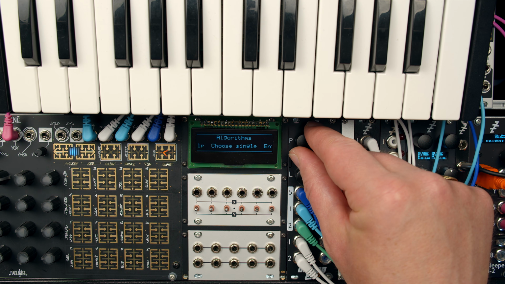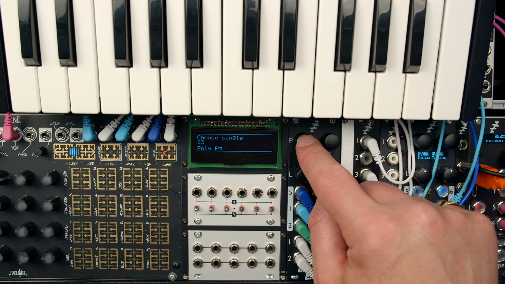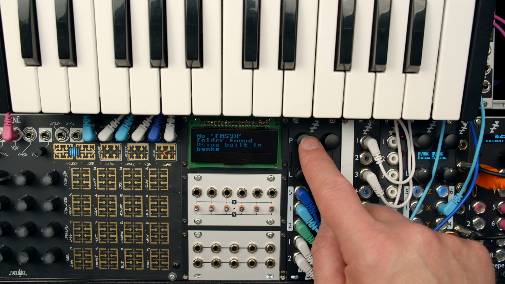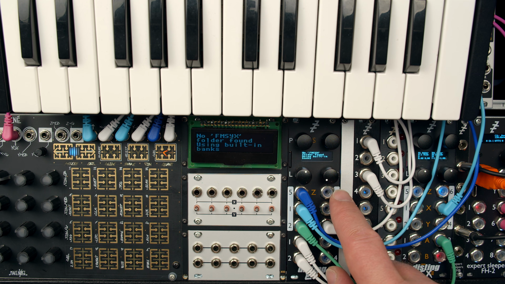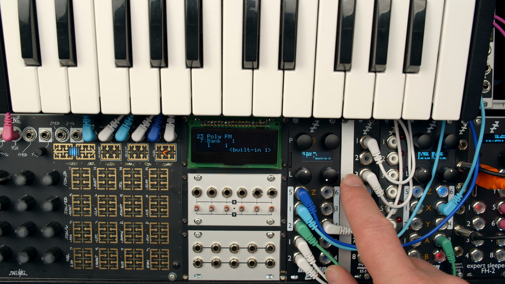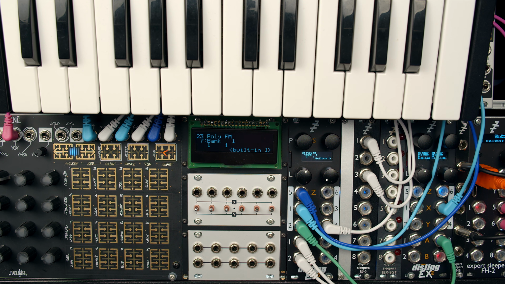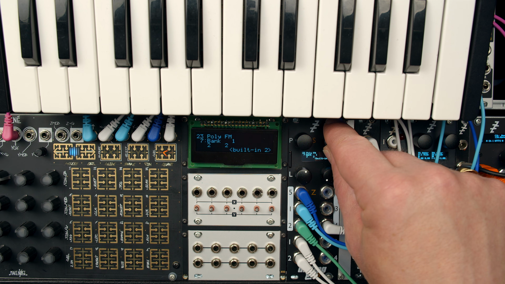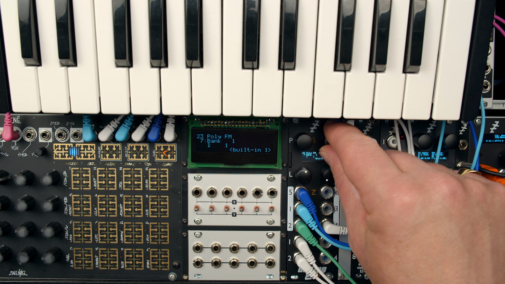First time you approach this algorithm, you might be confronted with this screen. No FMSYX folder found, using built-in banks. That's basically saying it's looked on the card for some FM voice banks and not found any, so it's going to use the built-in ones from the Plaits firmware.